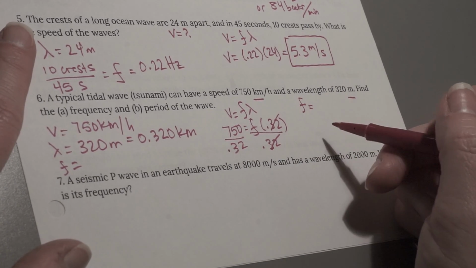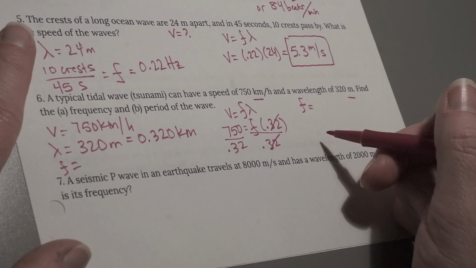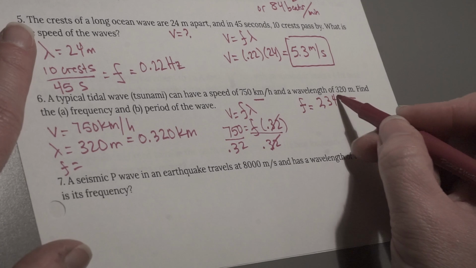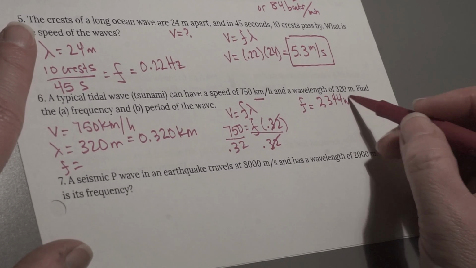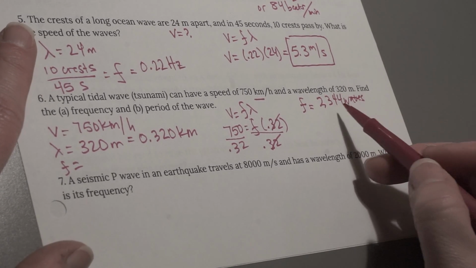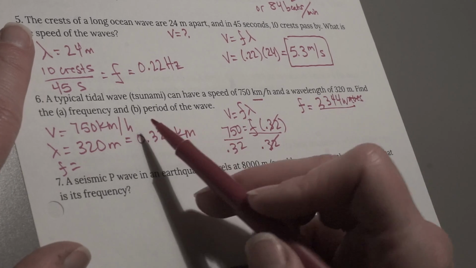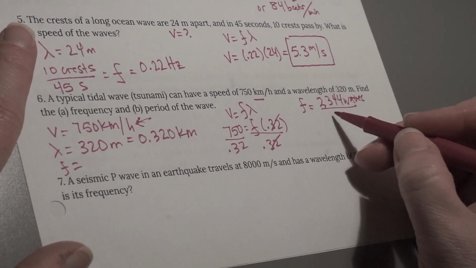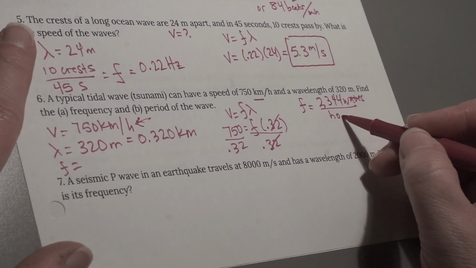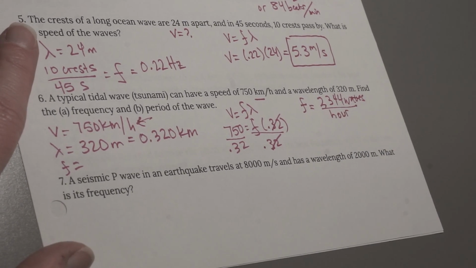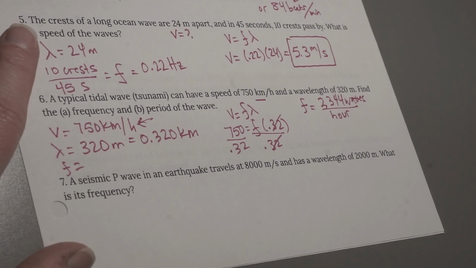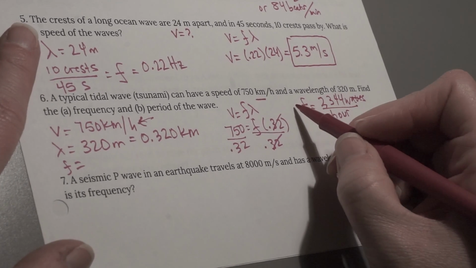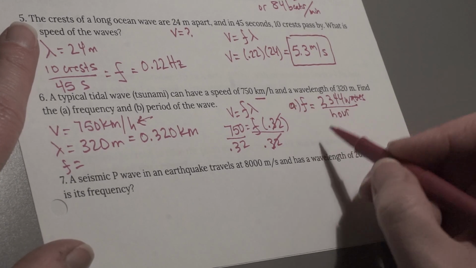That gives us a frequency of 2,344 waves per, and then look at that. That's in hours. So this is actually waves per hour, which is a really odd unit. That's why I said I would not do this to you on the test. The period, so that's the answer to A.